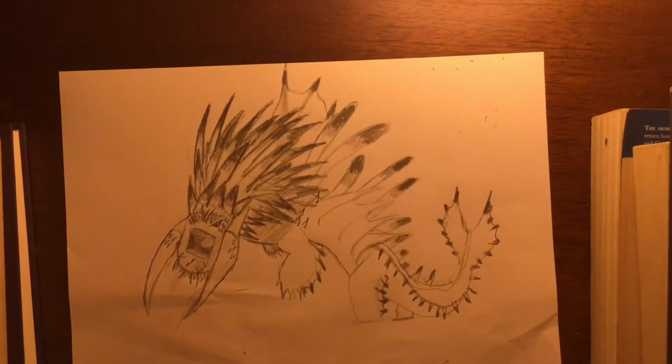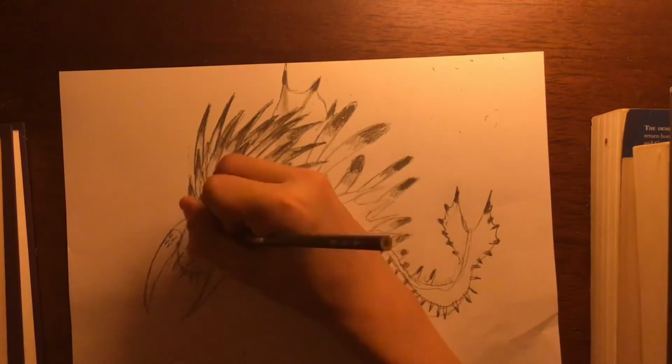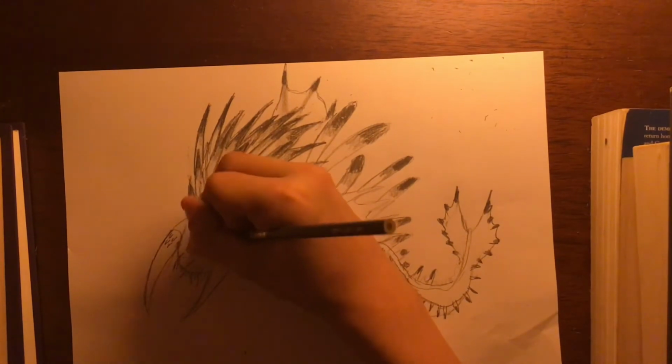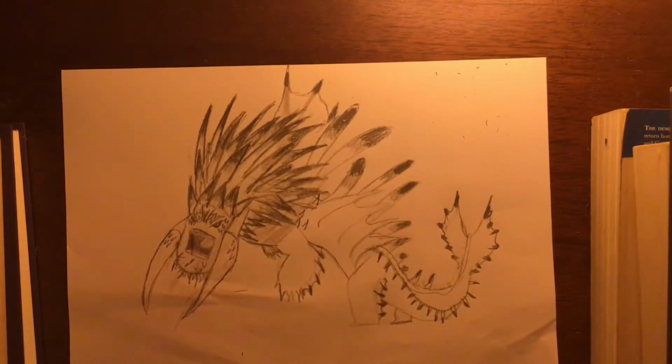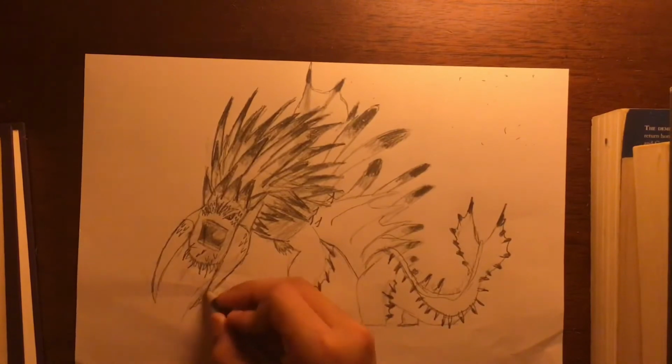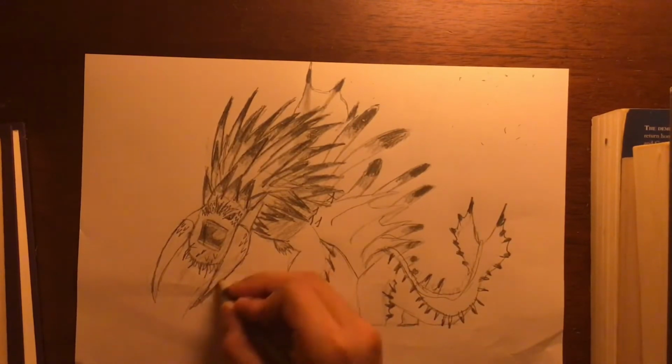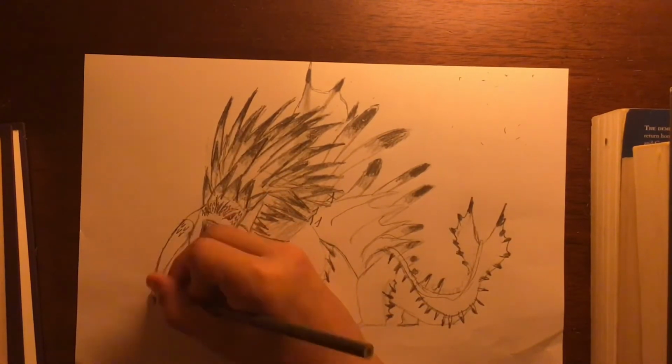See how good this is looking now? Could also shade in a little bit on the inside of this. You can even add some on the tusks.